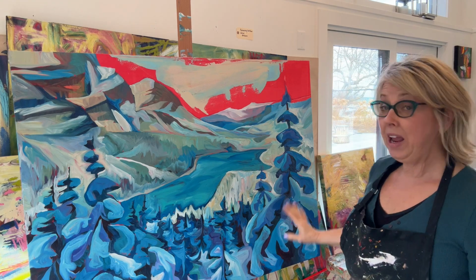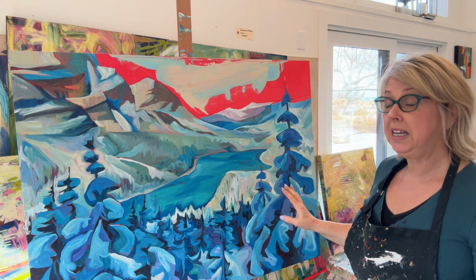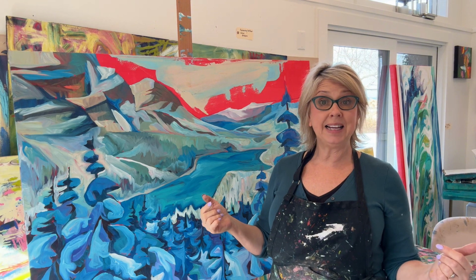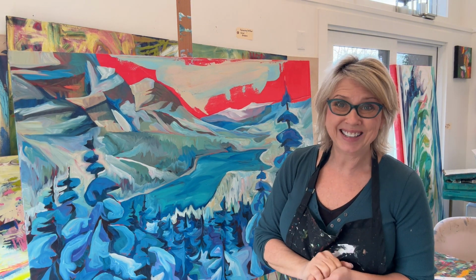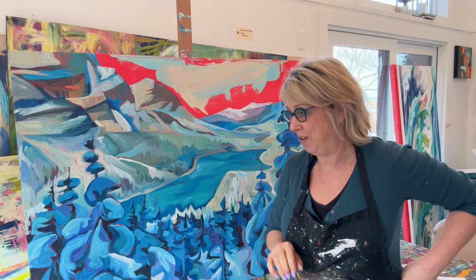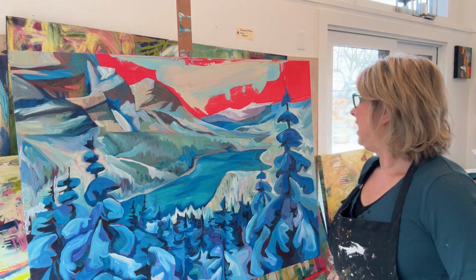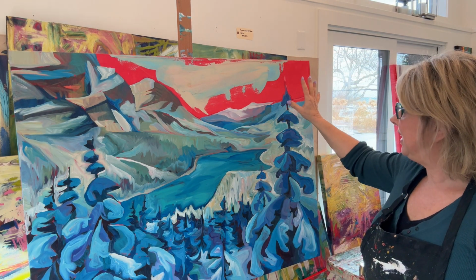So what you see here is an almost fully color blocked image, and you saw that in my last video, if you go back. It's blue snow. It's all about being blue, having blue snow. And I am going to finish painting this.